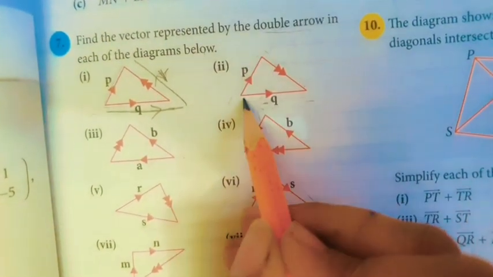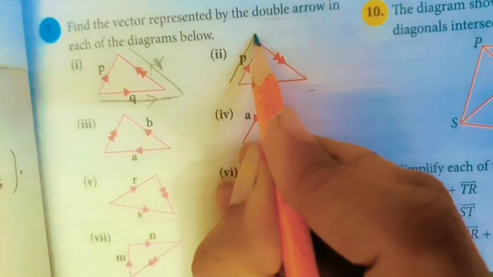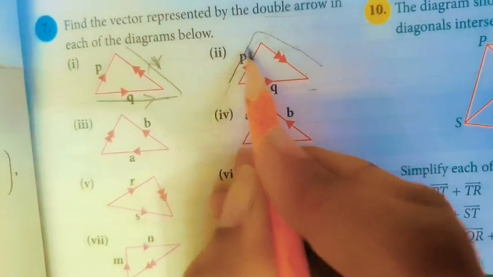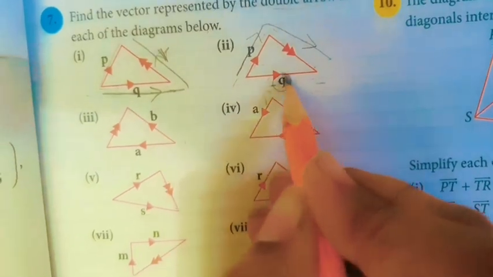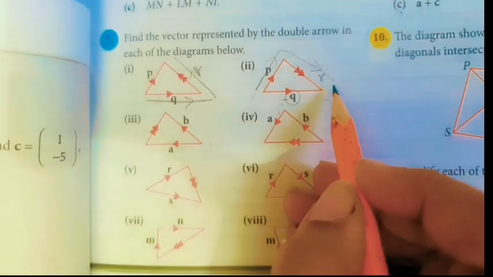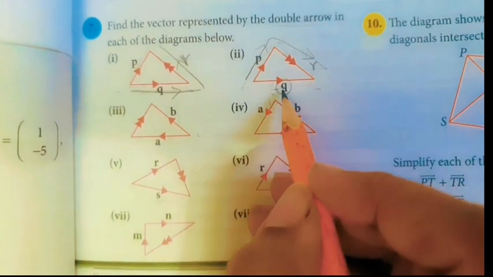Now move to part 2. See very carefully. Again P and Q are moving in different directions, so I can see the same direction over here. P is moving from here and from there it went to the Q side. So the answer of P plus R will be Q, because P is going in this direction and then this R direction.